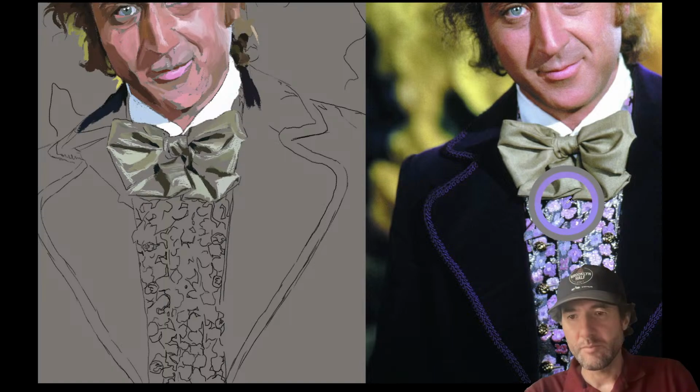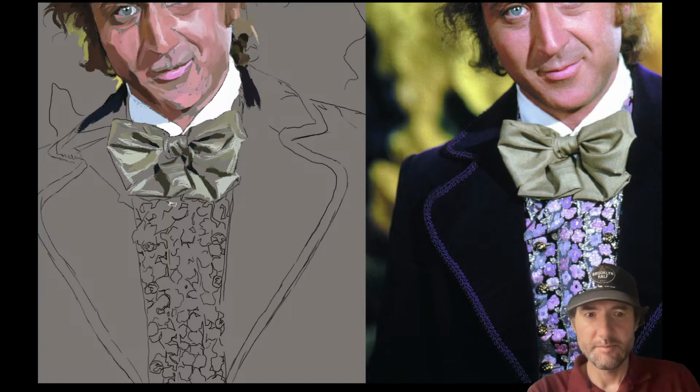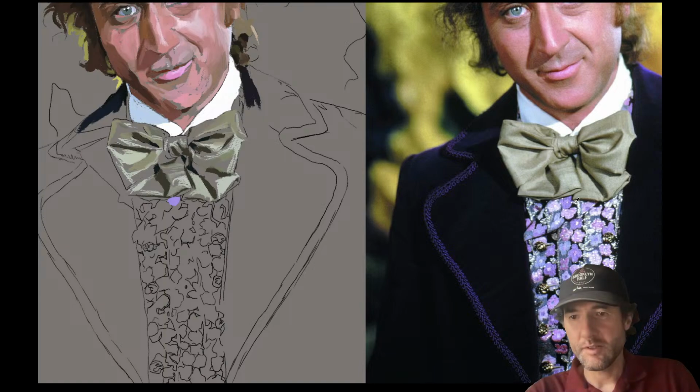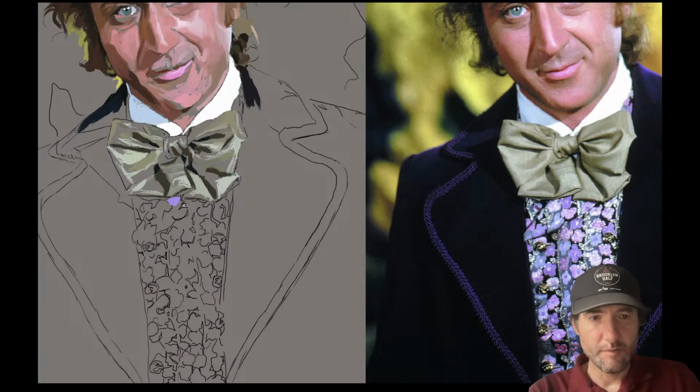Get a beautiful lavender color. We're going to get a dark color for the shirt. Come with me. And you'll see.